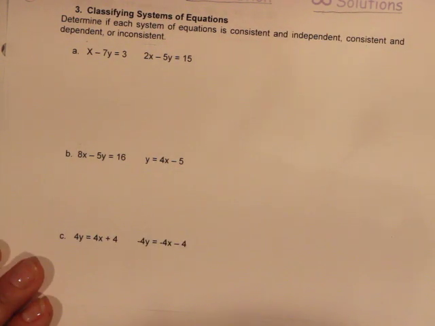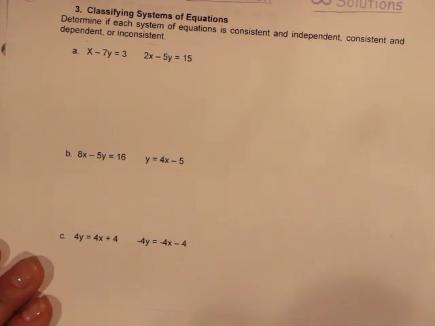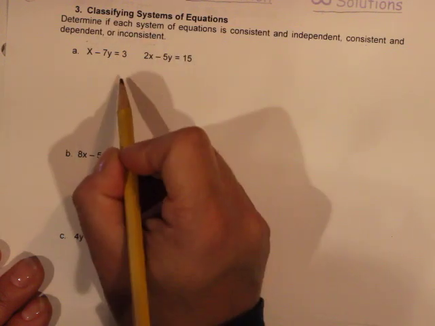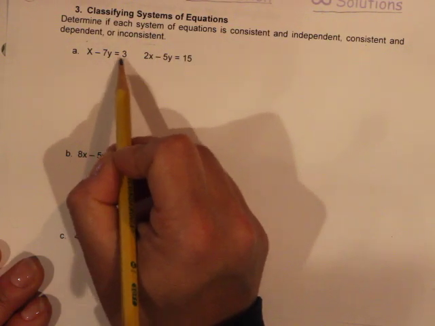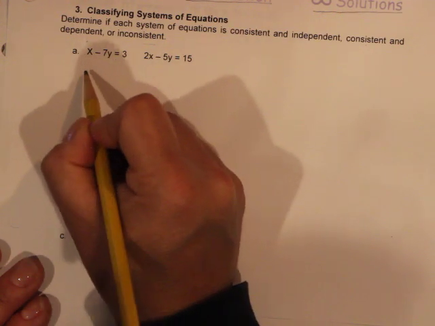So let's go ahead and do them one at a time. x minus 7y equals 3. I'm going to solve this in terms of x, and then take whatever I get for x and stick it in the other equation and see what I get.